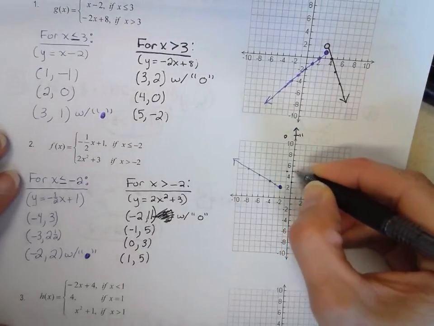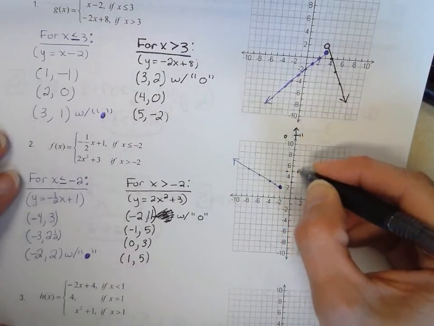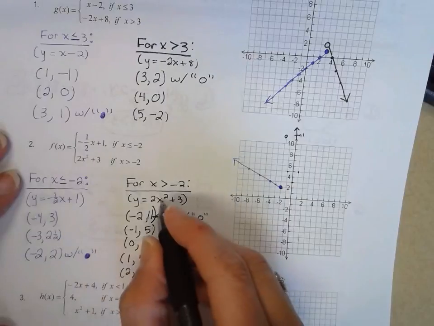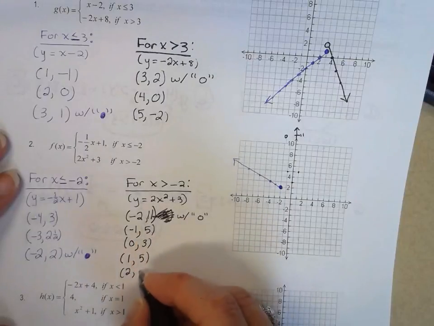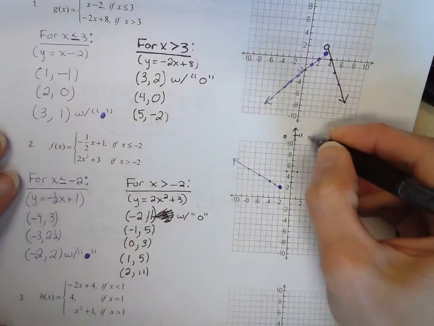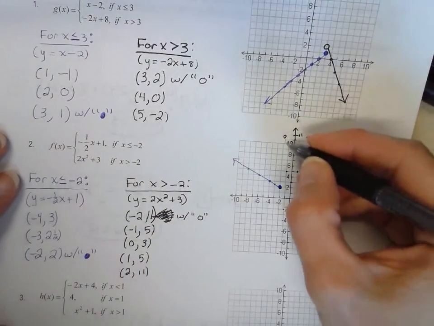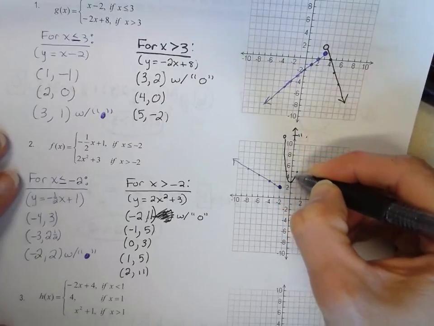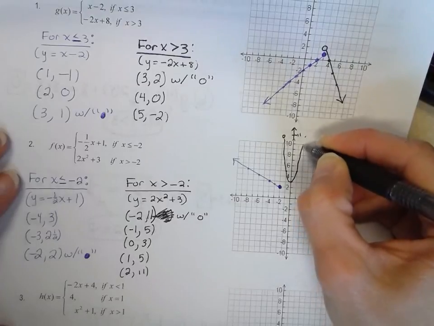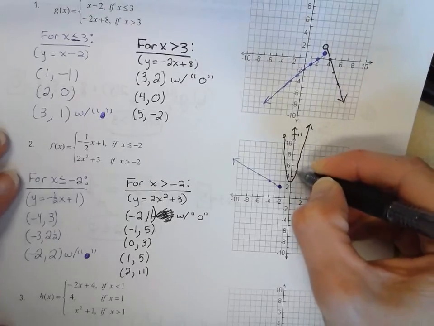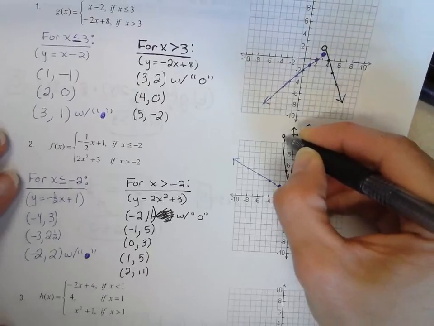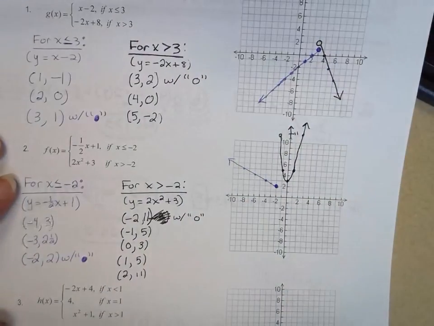So I'm starting to see this symmetry. So I've likely made the turn now on my parabola. Let's just do one more point to be sure. 2 times 2 is 4, times 2 is 8, plus 3 is 11. So at 2, I would be up here at 11. So this is kind of a pretty narrow parabola here. So we had a few points on that parabola that we just found, as well as that open circle at -2, 11.